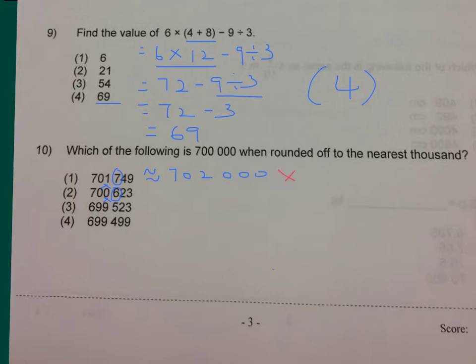This is 6, more than 5, so this will give me 701,000. Same thing, this is not the answer that we want. Let's look at this number now. This is 5 and more, so that will give us 700,000. That is actually the correct answer. So for question 10, our answer is actually 3.